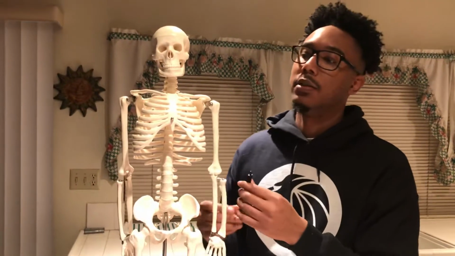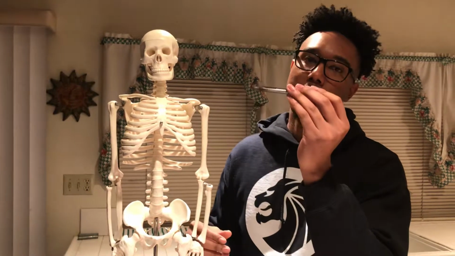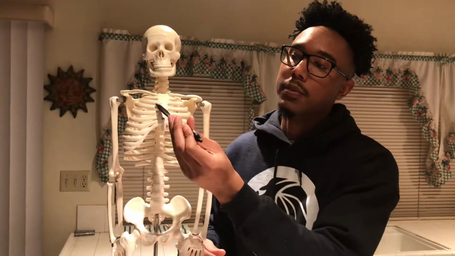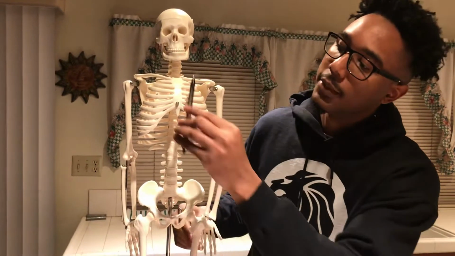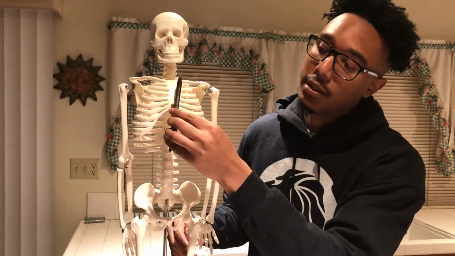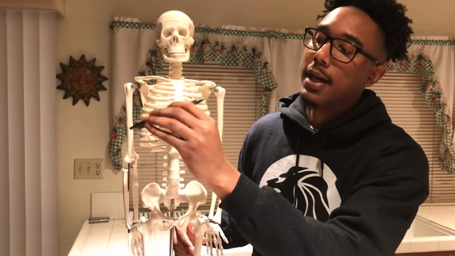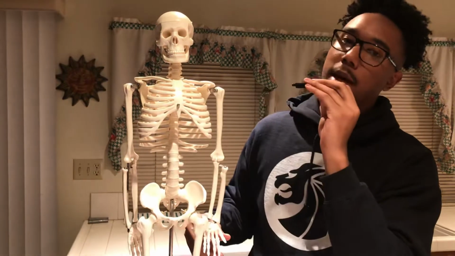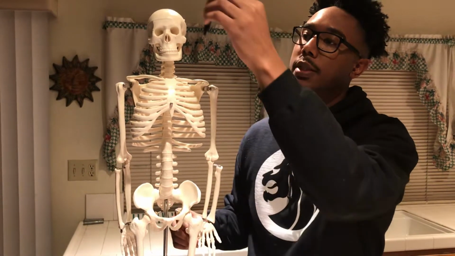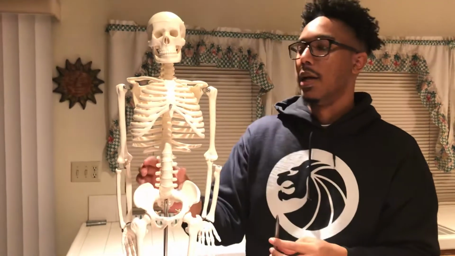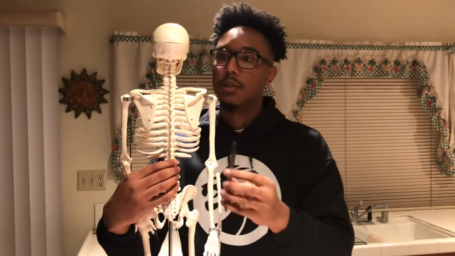We have superficial, which is closest to the top of the skin. We have deep, which is closest to the center of the skin. We have medial, which is in the middle of the body, the center, where the sternum is. We have lateral, going away from the body, towards the ribs and the arm. We have anterior, which is the front of the body. And we have posterior or dorsal, which is the back of the body.